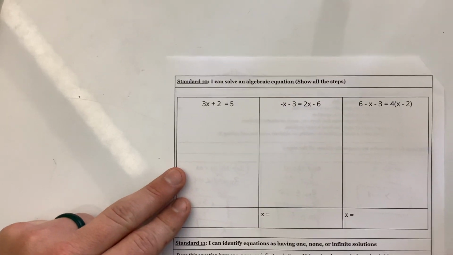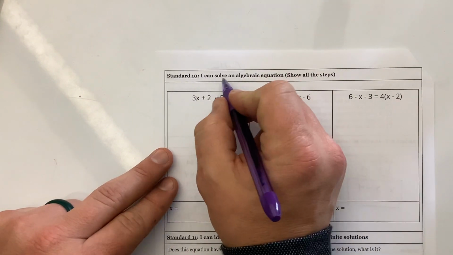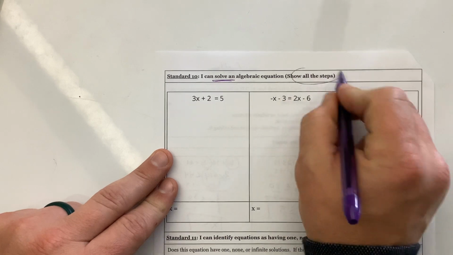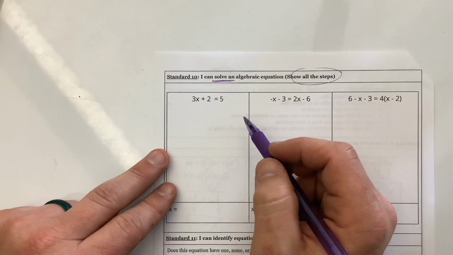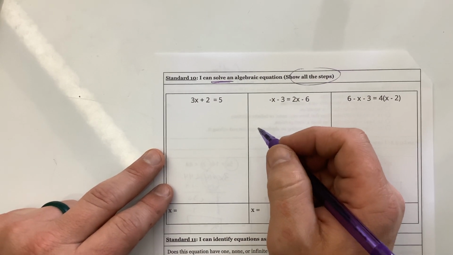3x plus 2 equals 5. You had to solve the algebraic equation. Show all the steps. Some people just started plugging stuff in. You can't do that. You can't do that.